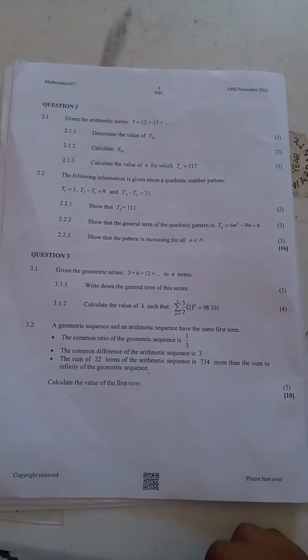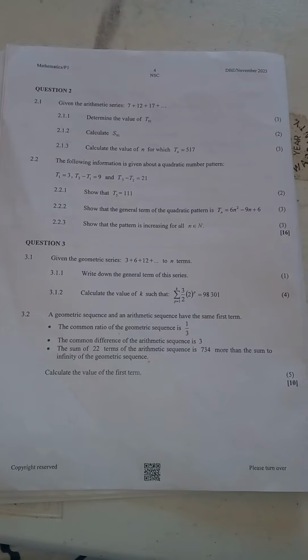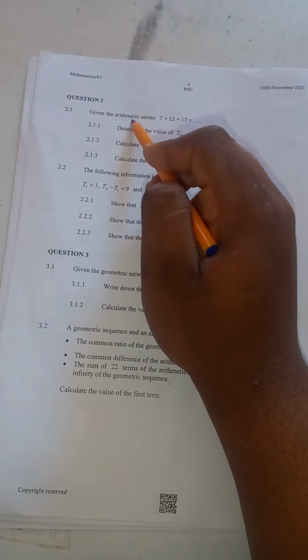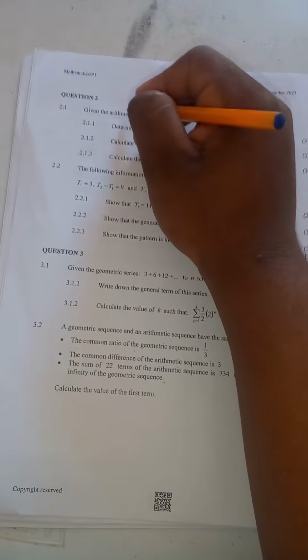I am fine. So today I'll be doing question 2 of the Maths paper from November 2023. You're given an arithmetic series. You must know that whenever they are talking about arithmetic series, it means you're going to be dealing with what? Addition or subtraction. Is it fine?